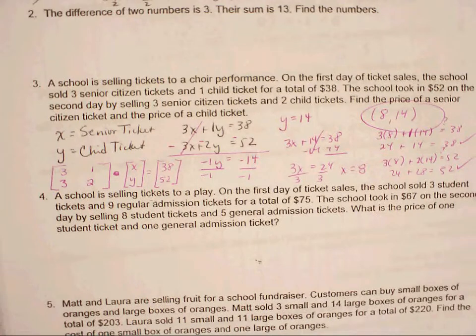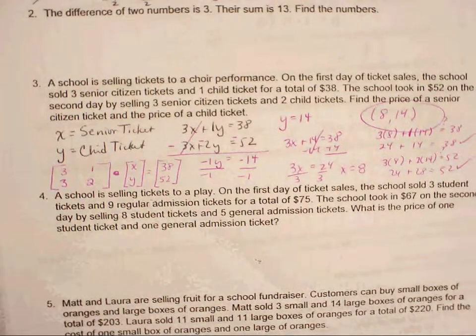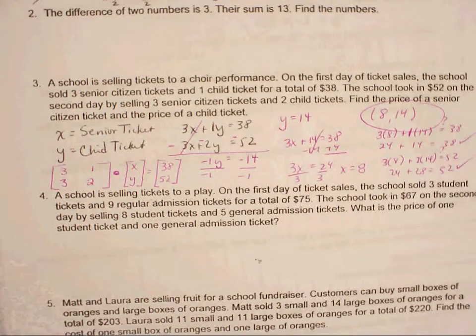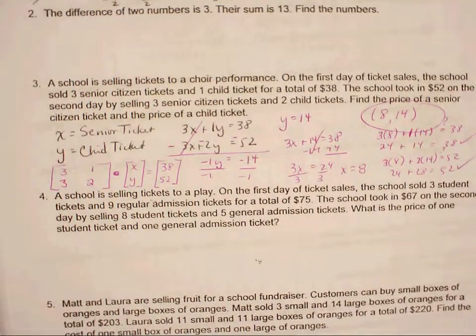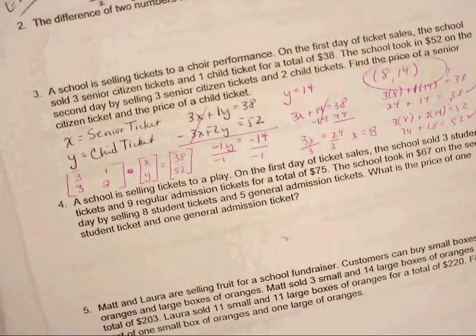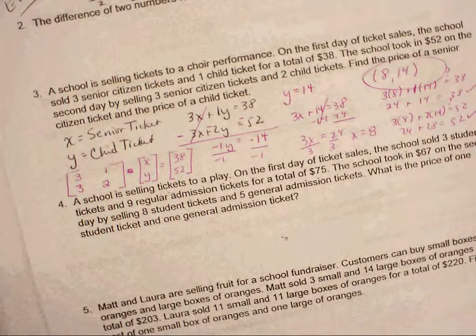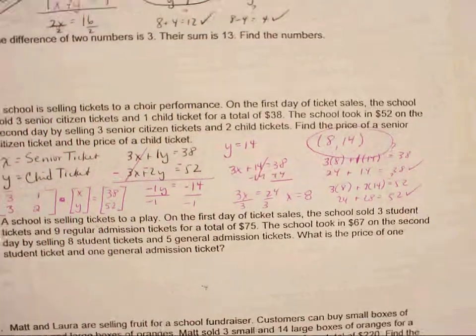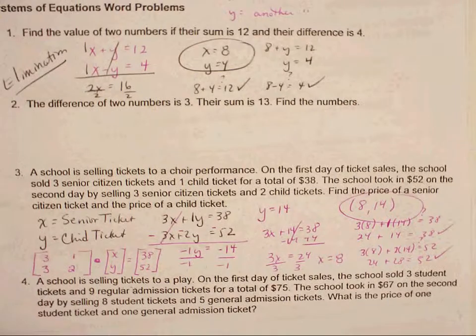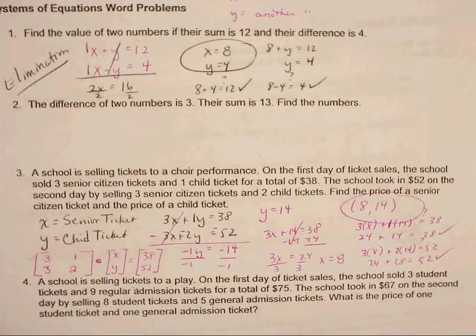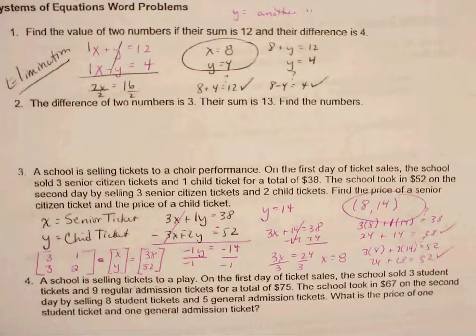What if it gave us a different answer? What would that tell us? Something was wrong. Good. So matrices, elimination, substitution, and graphing are your 4 choices to do these problems that we're going to work on. Let's see. What is the first thing you define in each one of the questions? X and Y. Good.